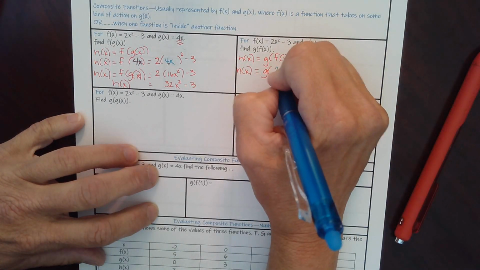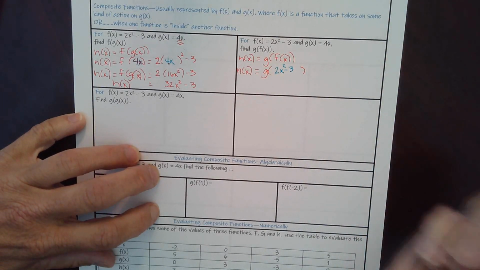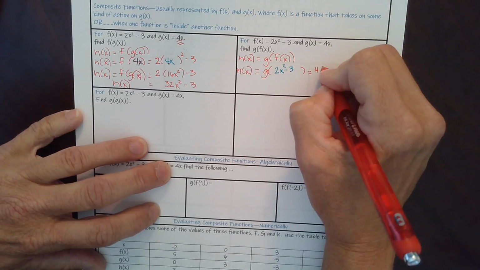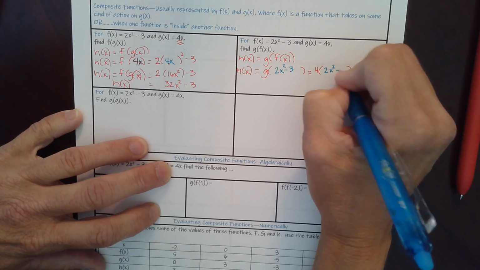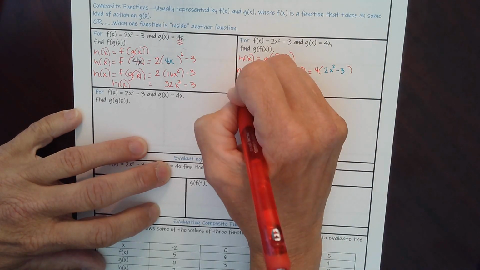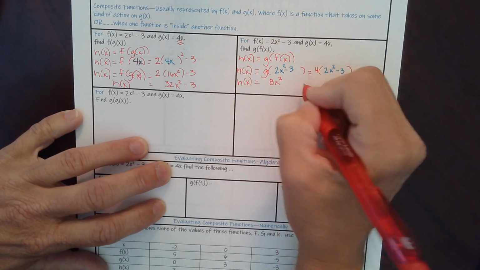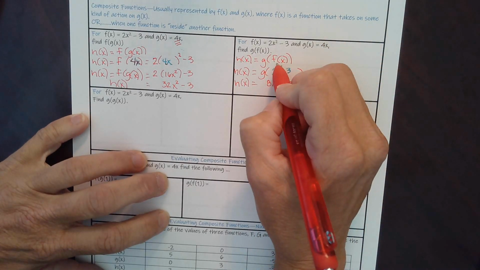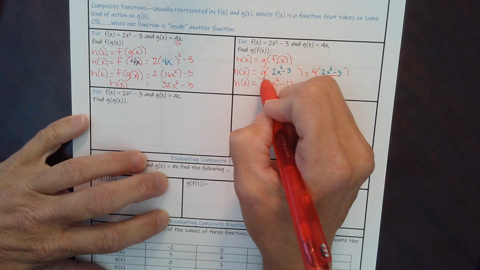f is defined as 2x squared minus 3. And so g is going to be 4x. So everywhere I have an x, I'll put 2x squared minus 3. So h of x is going to equal 8x squared minus 12. And h of x was obtained by taking f, which is 2x squared minus 3, and putting it into the g function.